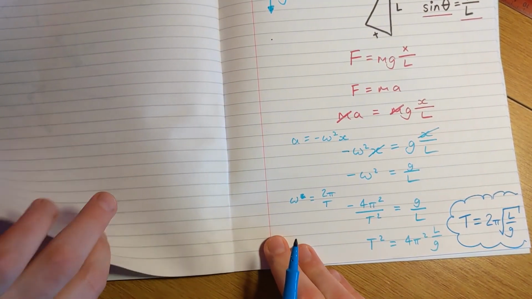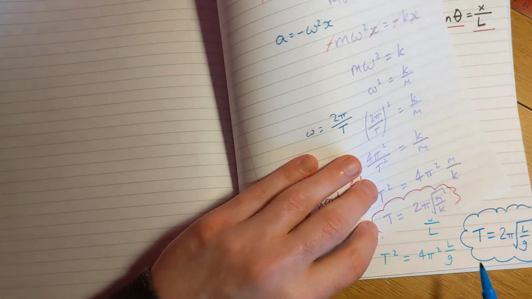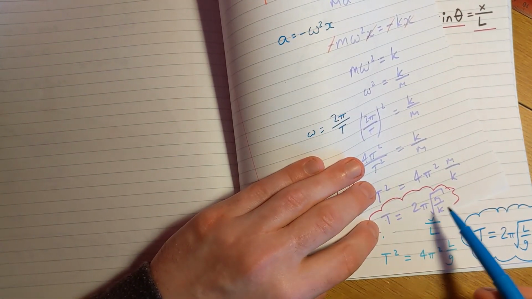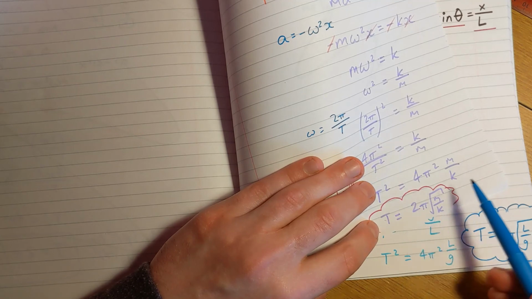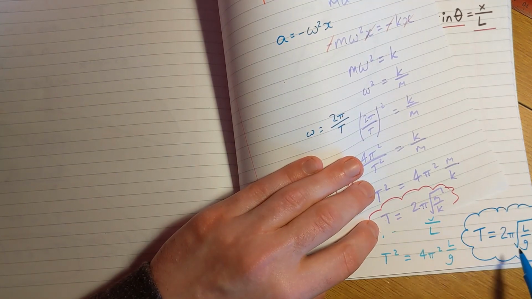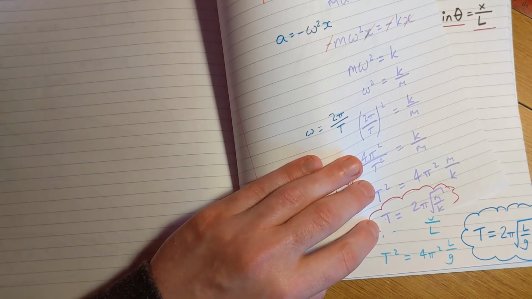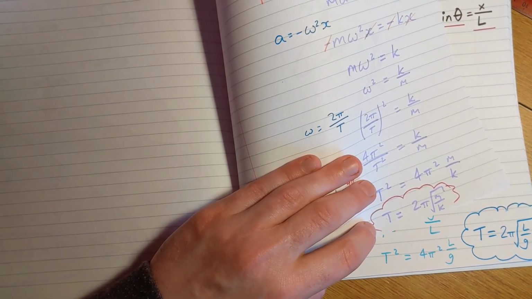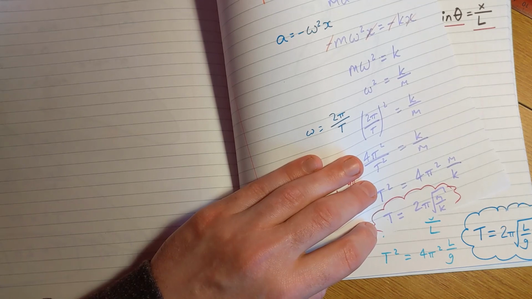So if we just make those little comparisons there, we've got 2 pi root m over k for the time period of a mass spring system, and 2 pi root L over g for the time period of a pendulum system. Obviously lots of assumptions made here, but these are two really key equations for specific examples in simple harmonic motion.